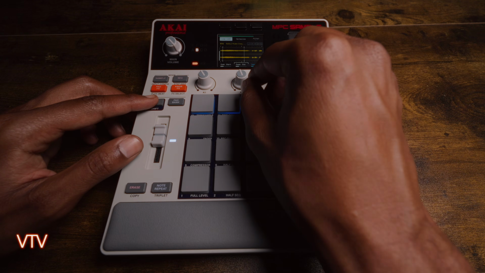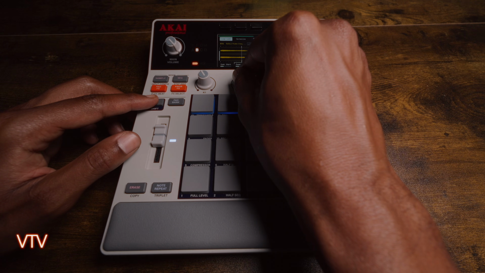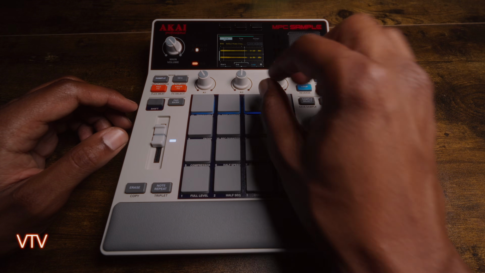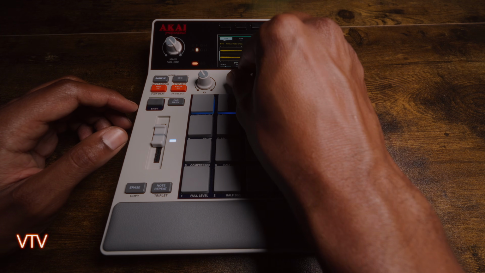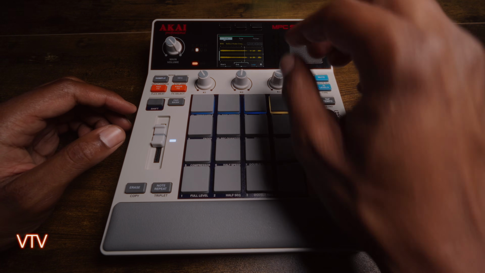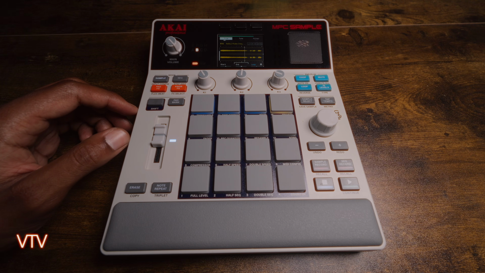Notice we can zoom in on the ending by holding shift and turning K2. Boom.